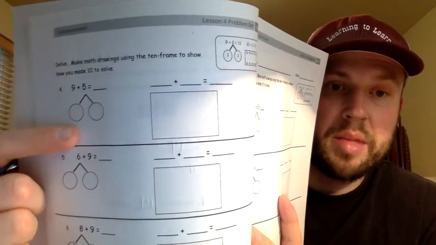This time you're drawing a picture. Okay, so I'll give you an example here. So we've got 9, let's say we have 9 triangles, and we have 5 circles. Okay, so there's my picture. If I take one circle and I move it over to be a group with the triangles, that gives me 10 in that group, which leaves me with 4, okay?